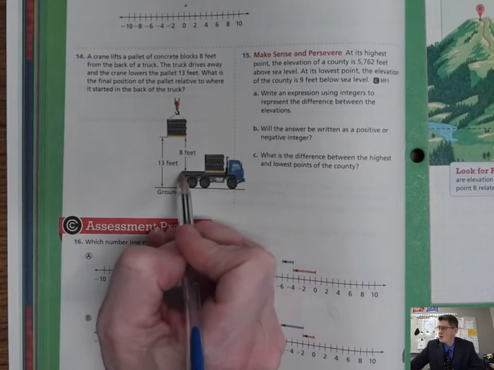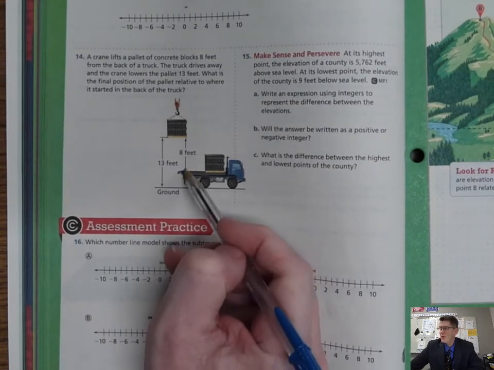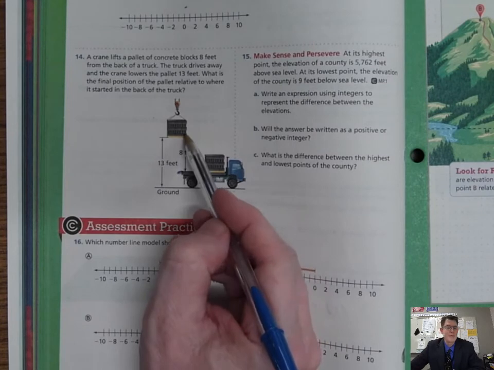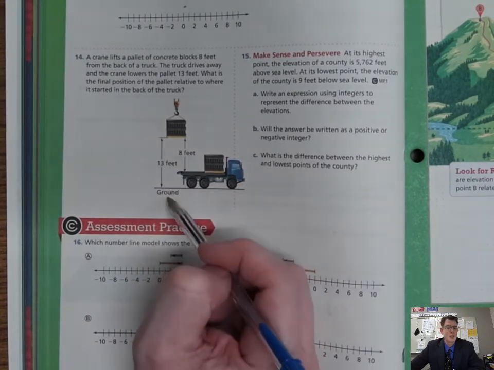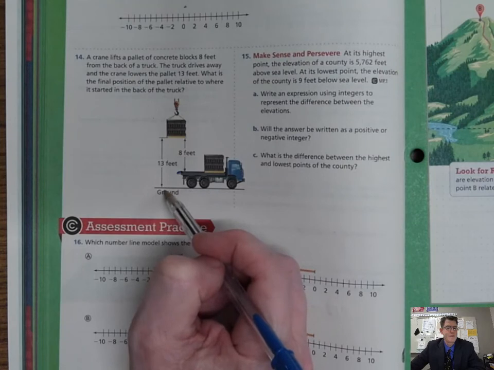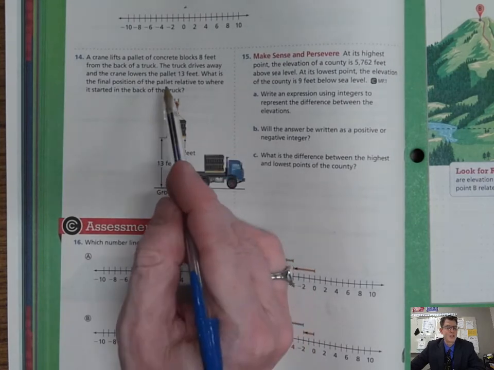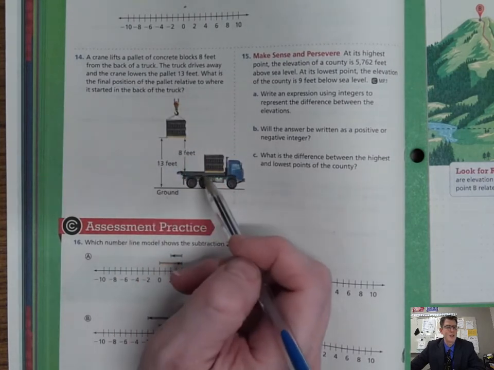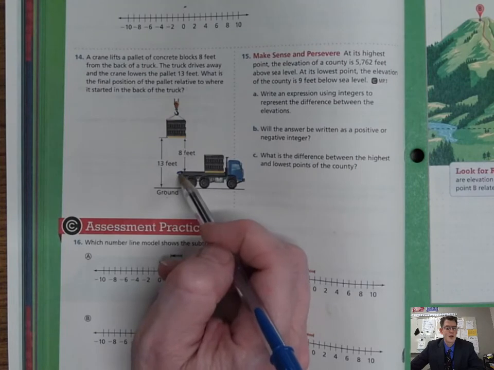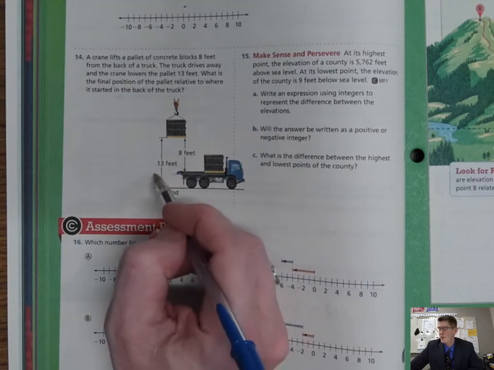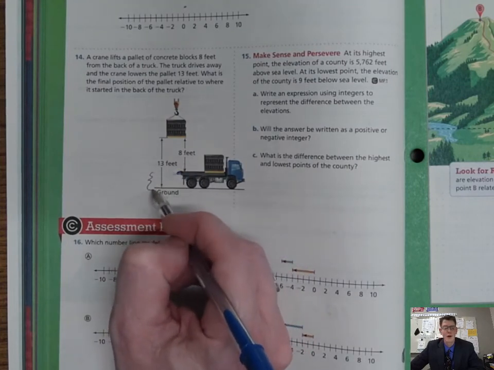So a crane, it starts right here. A crane lifts it up 8 feet. Truck drives away, and then it goes down 13 feet. What's the final position of the pallet relative to where it started? Well, if it started right here, what's that amount right there is what they're wondering.